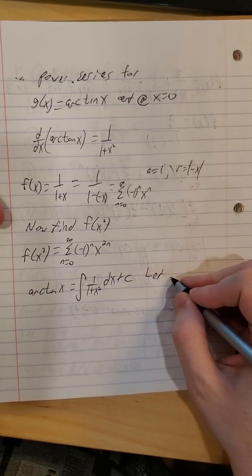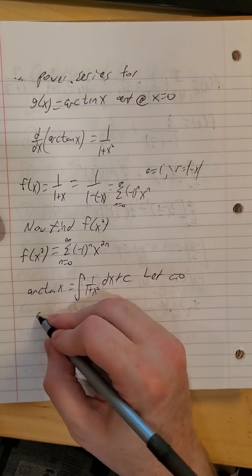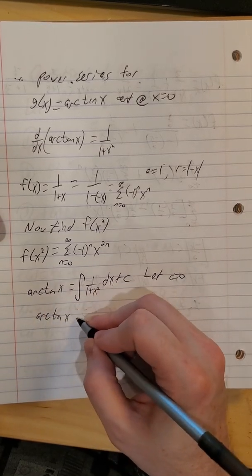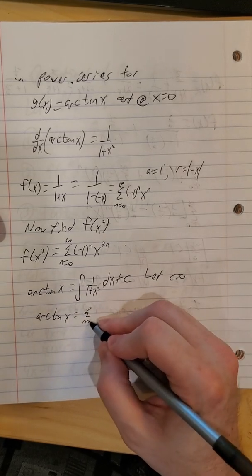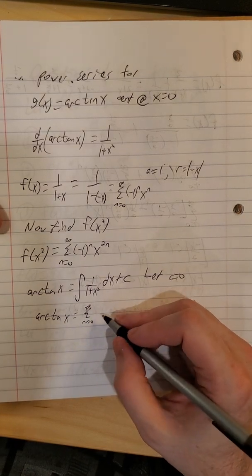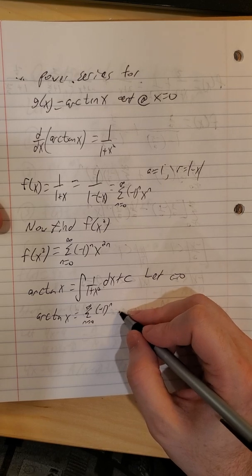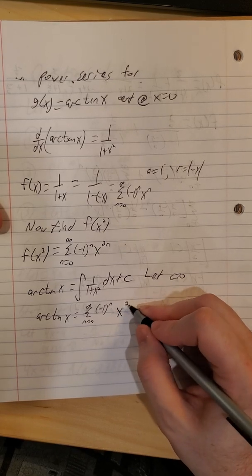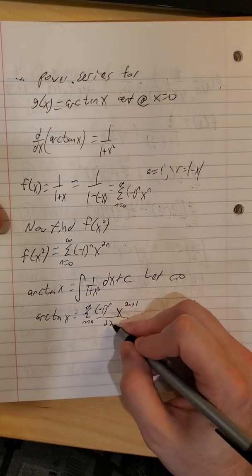Here we're going to let c equal 0. So sum from 0 to infinity, (-1) to the n, x to the 2n plus 1 over 2n plus 1.